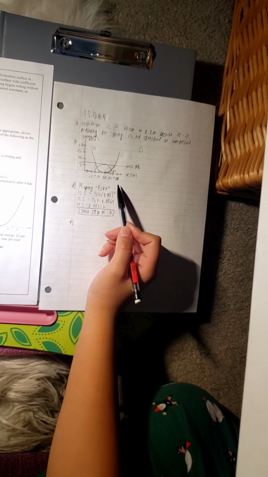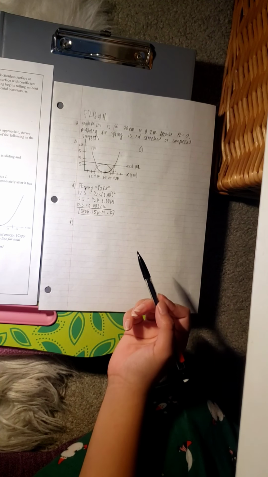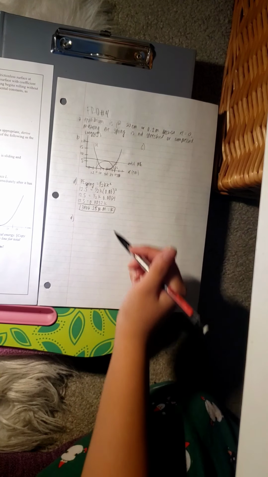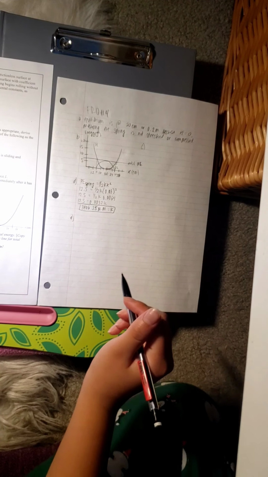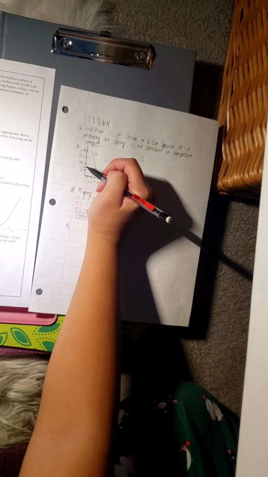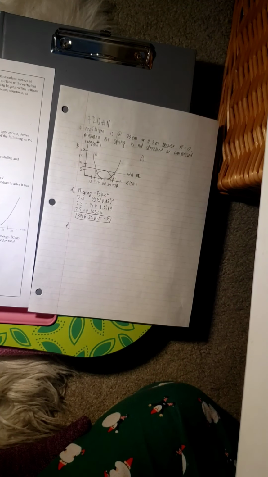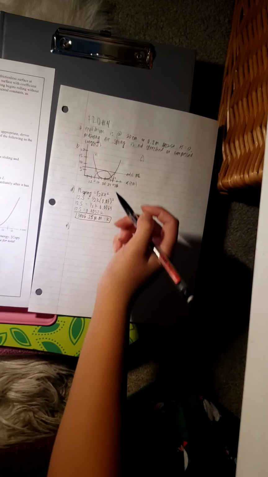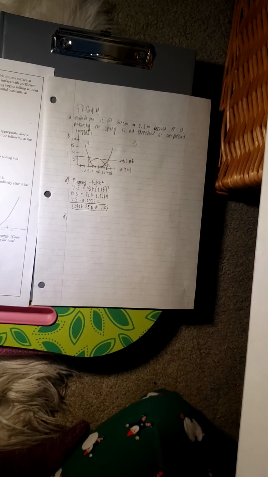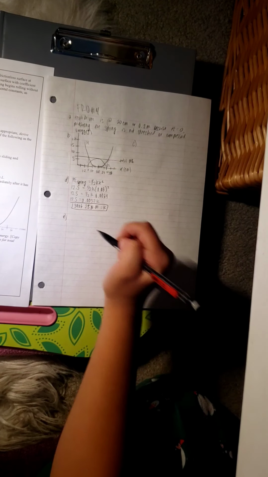KE max is also when PE is 0. So we want to look here at 20 and then estimate where that line is. And it's like a 6.5. So we can write it out.